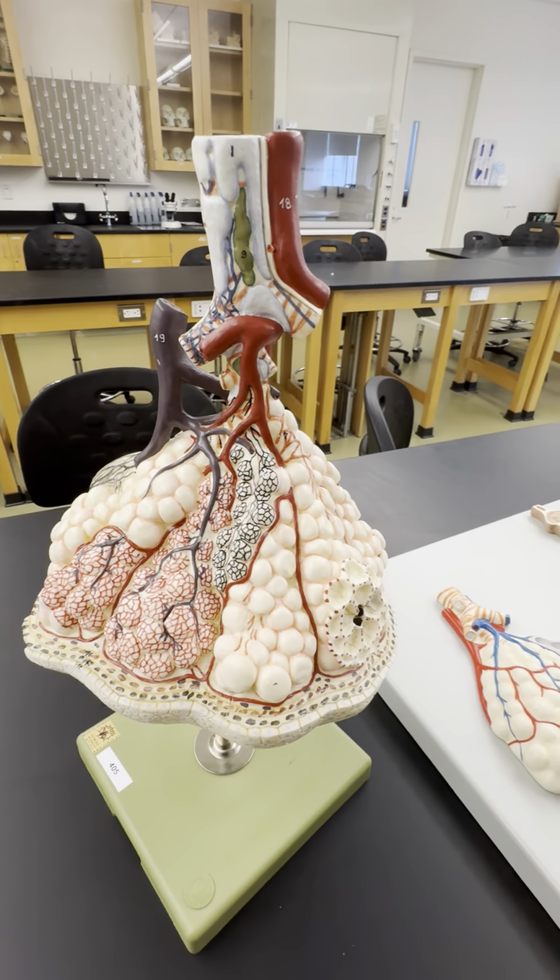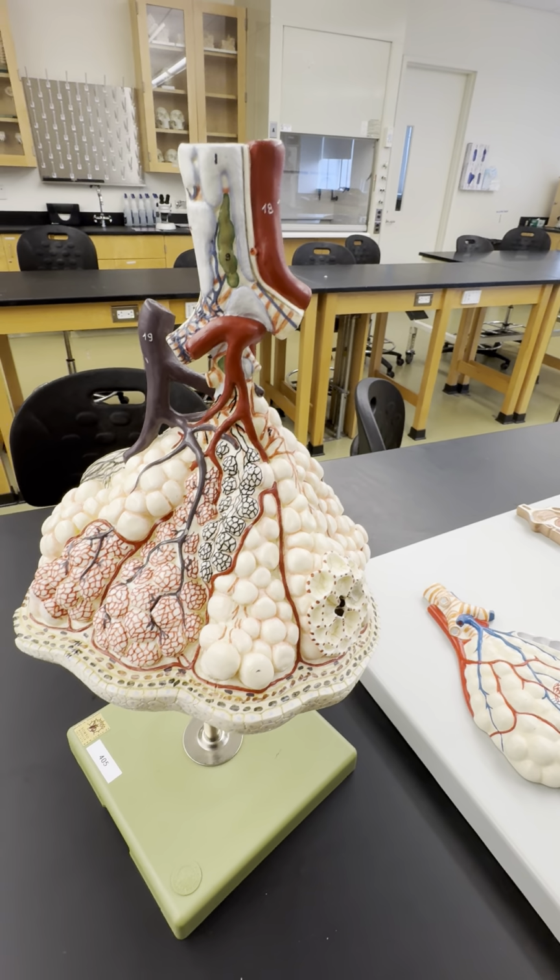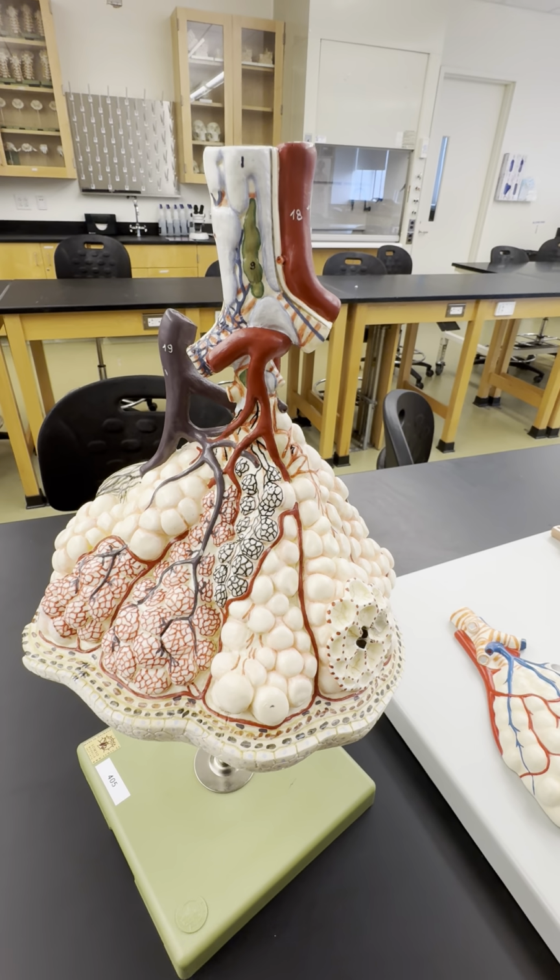Hi class, in this video I'm going to go over some of the respiratory models. So this here is the alveolar model.